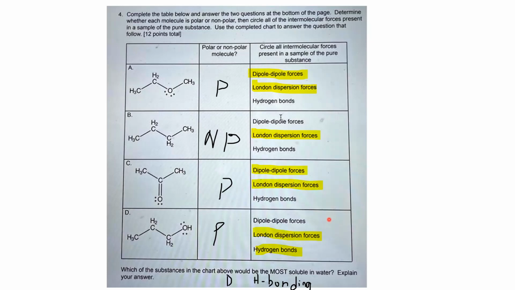It's just the only difference is if it's just a regular polar molecule, it'll be dipole-dipole. But if we've got oxygen, fluorine, or nitrogen bonded directly to a hydrogen, then we'll have hydrogen bonding instead. So that's why with the remaining polar molecules here, in each case we've got hydrogen, in each case we've got oxygen.